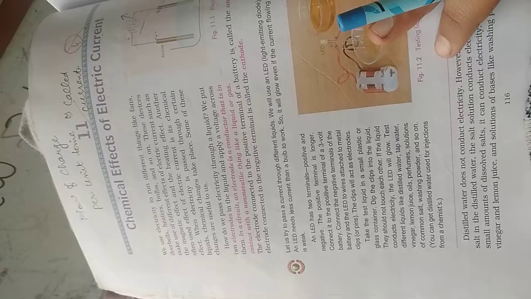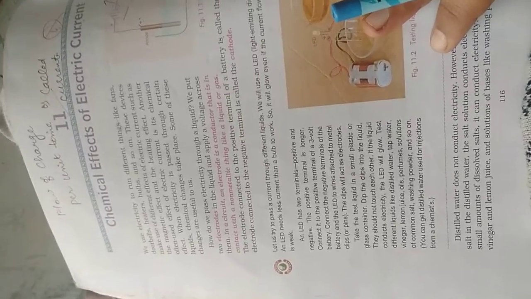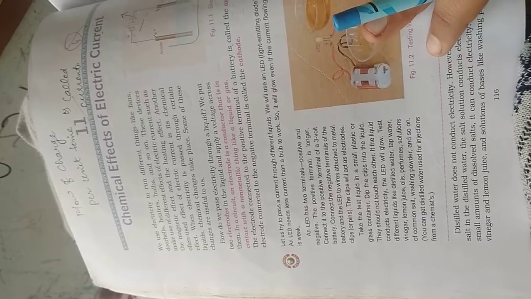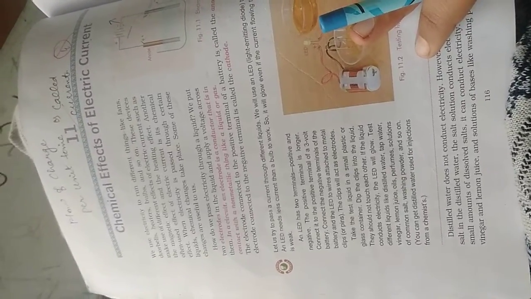No, we can't imagine our life without electricity. You know that whenever we charge our phone, it gets heated. So electric current produces magnetic as well as heating effect.